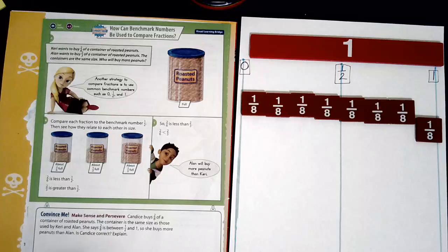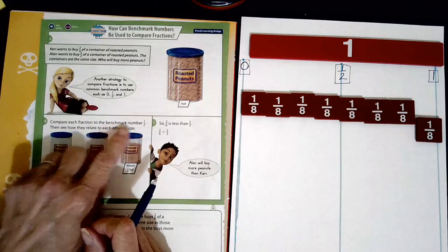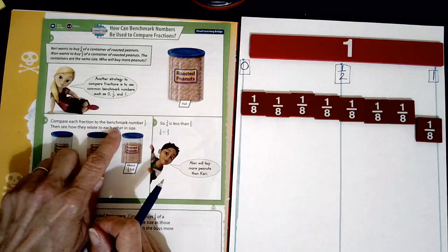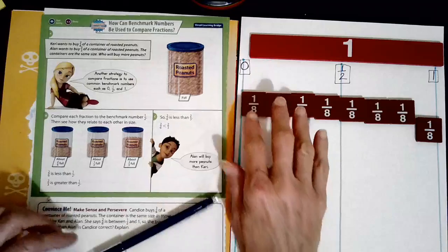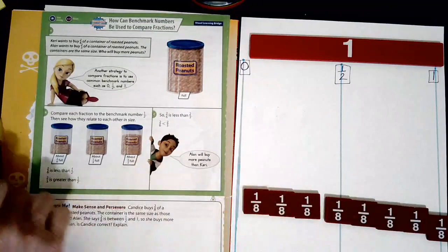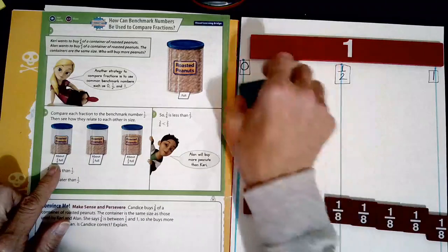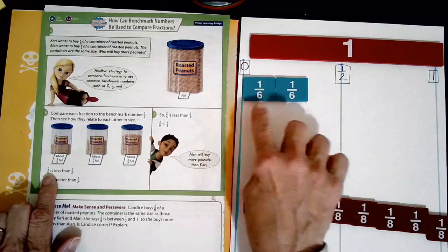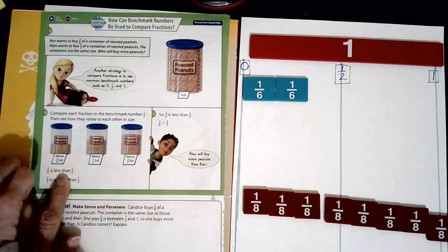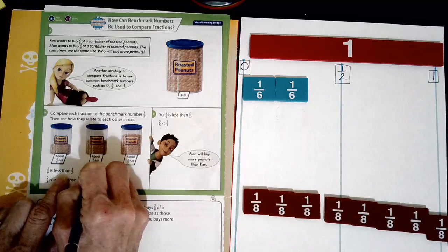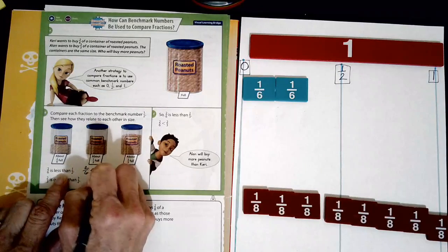Part B, let's see how we're going to solve. We're going to compare each fraction to the benchmark number 1/2. Then see how they relate to each other in size. So I'm going to remove my eighths down here toward the bottom, and I'm going to take out my 2/6. Sixths. 1, 2. And I can see that 2 sixths is less than 1 half. And we could write that like this. 2 sixths is less than 1 half.